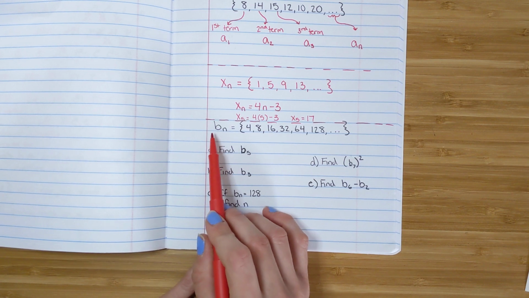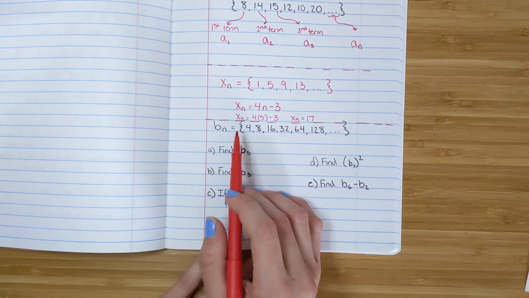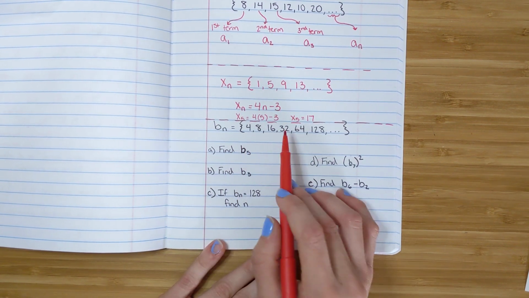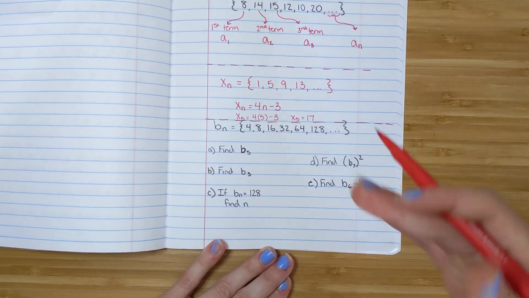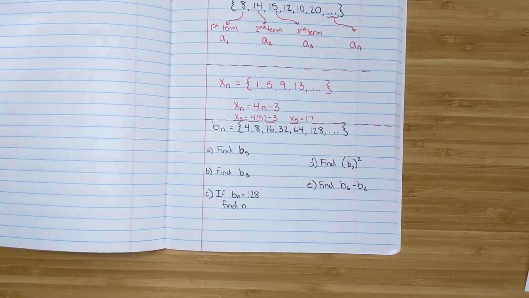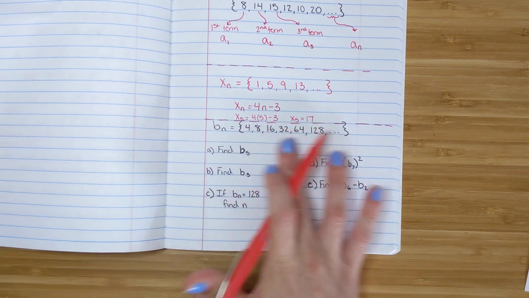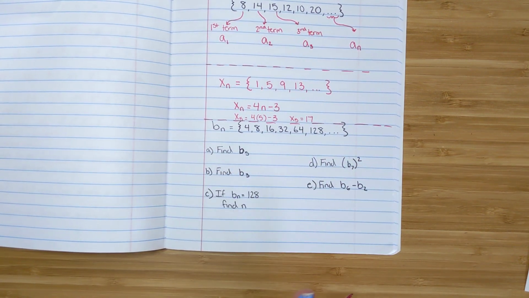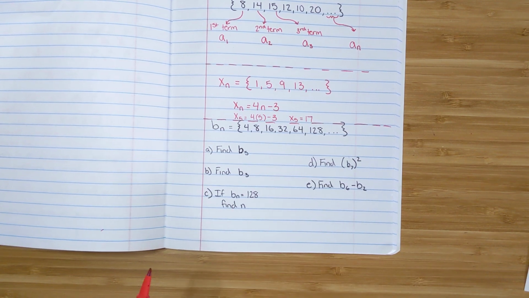So my sequence, which I'm calling b sub n, is made up of the numbers 4, 8, 16, 32, 64, 128, and continuing on forever and ever. Okay, so take a second, pause the video, copy down our sequence, maybe copy down our questions, and see if you can figure out what the pattern is for this sequence.